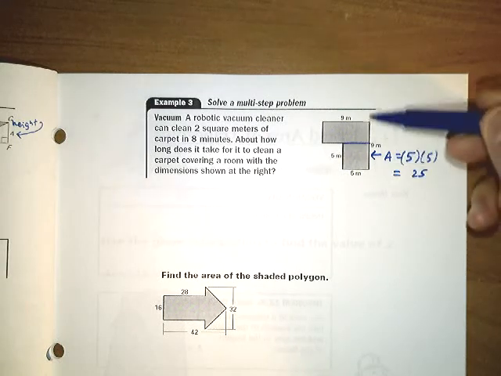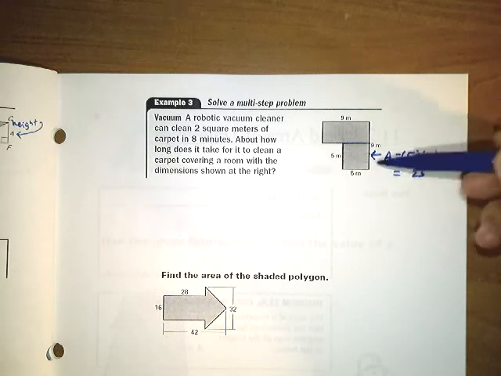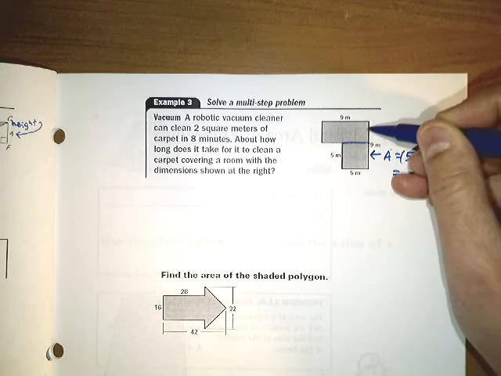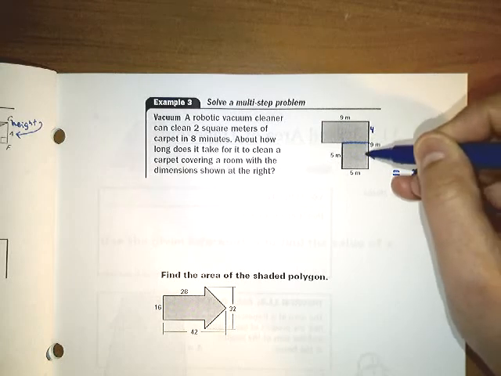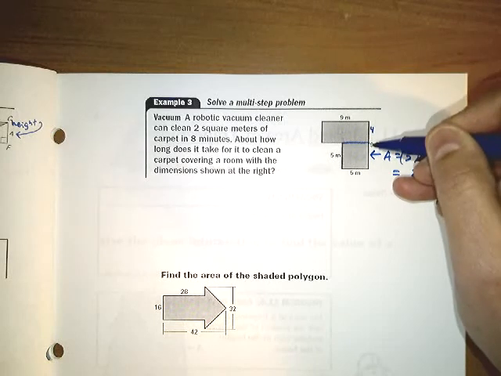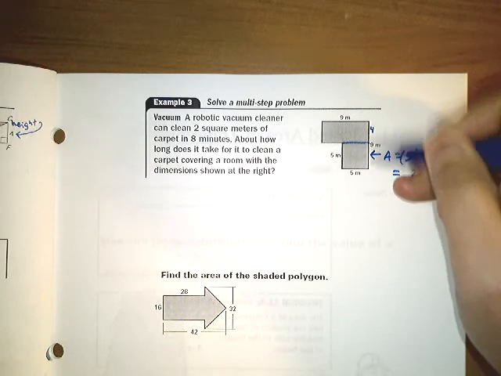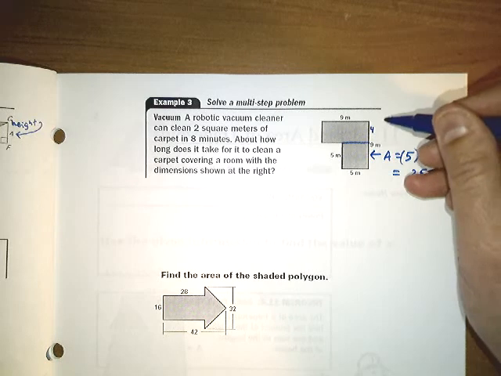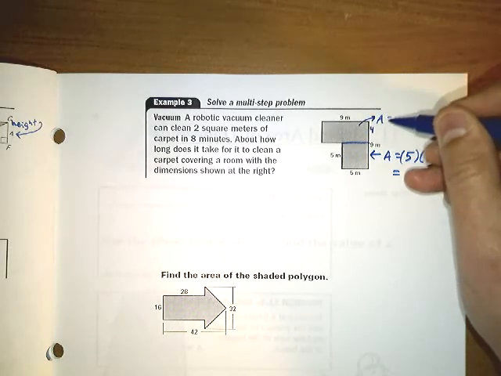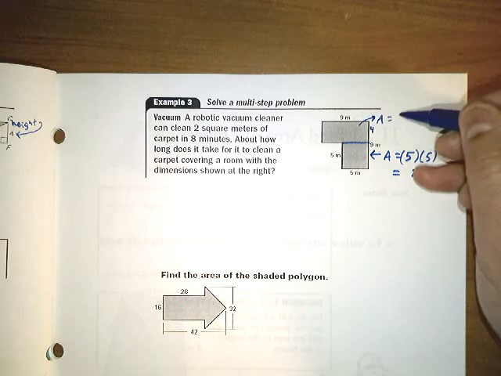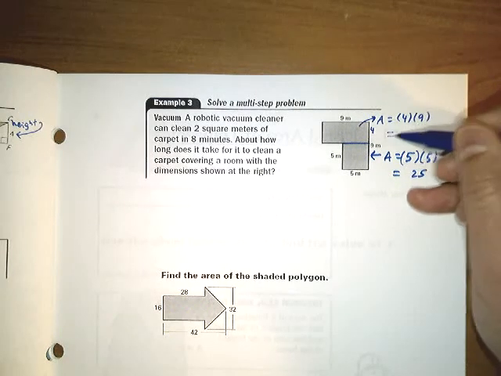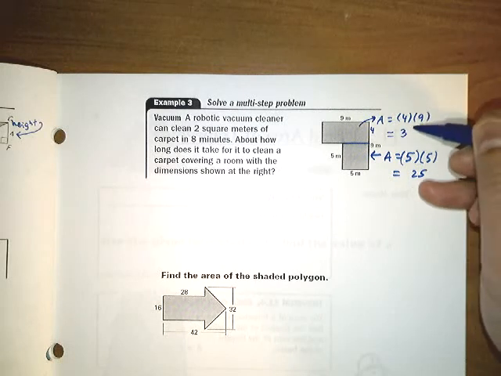If this side is 9, and this much down here is 5, that means that this part up here would be 4, because 4 plus 5 is 9, right? 9 in the middle marks the entire length here. So the area up here on this rectangle, again, length times width would be 4 times 9, or 9 times 4, whatever, which gives us 36.